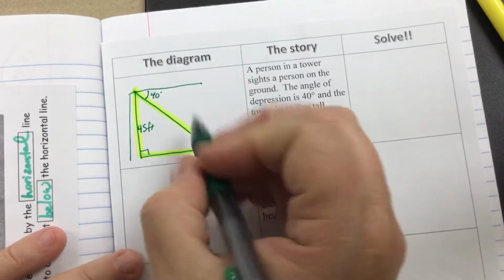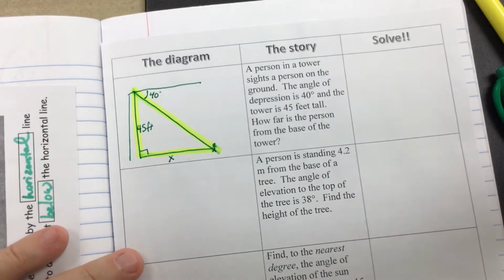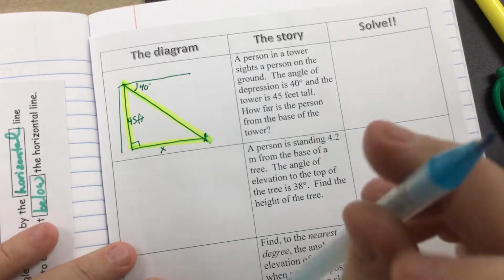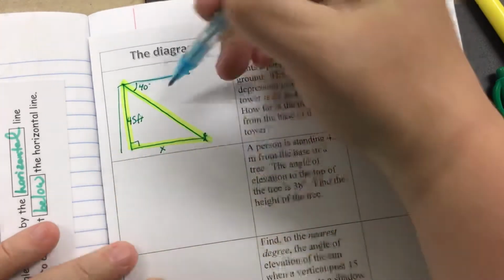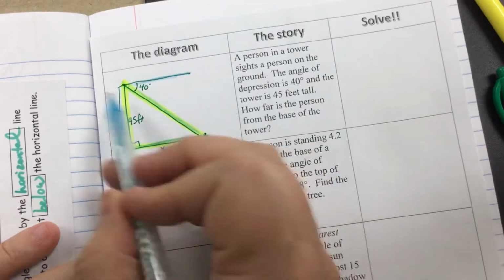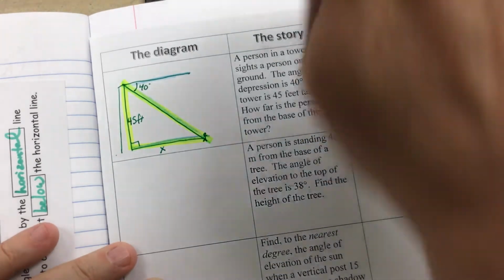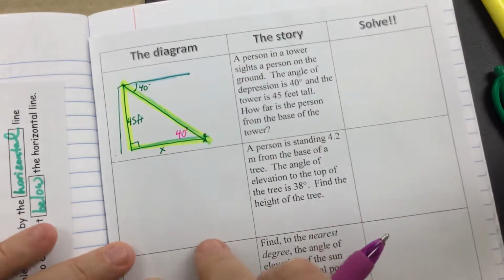So this bottom length here, we're going to call that x. Remember that when you've got horizontals, your angle of depression and your angle of elevation are congruent. If you look at it in blue here, you see my zigzag, my Z, those are your alternate interior angles. So that tells you that this angle of elevation is 40 degrees as well.